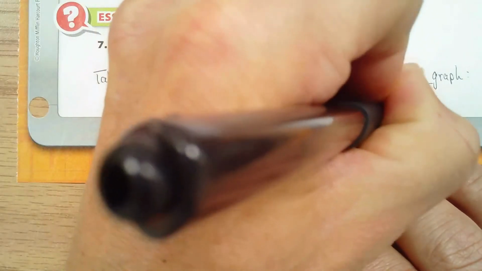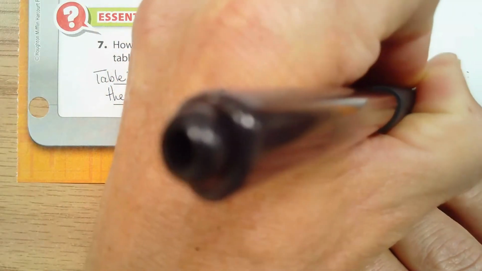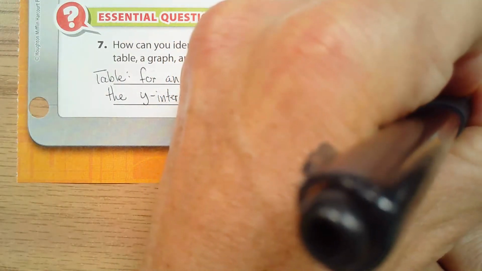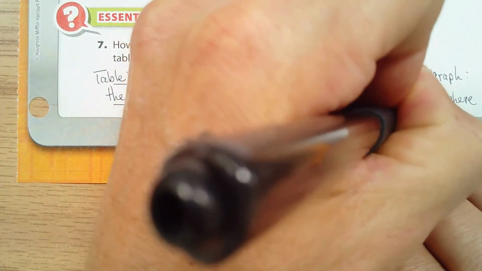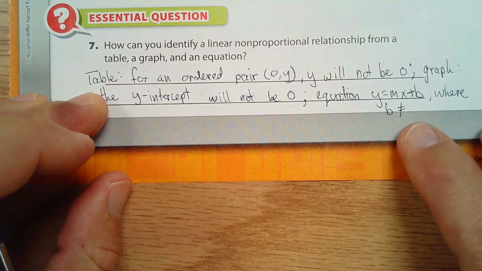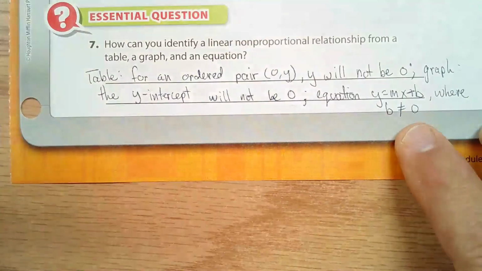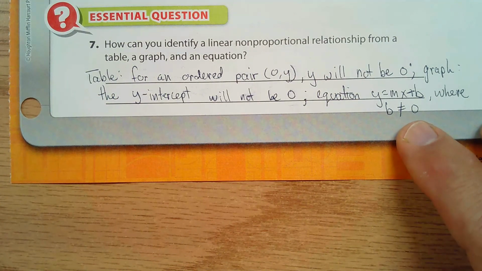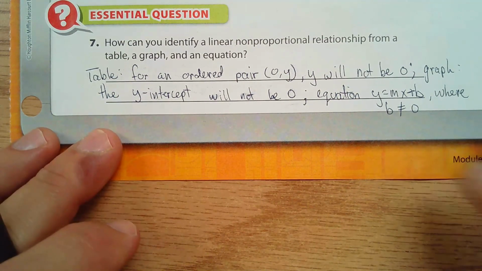And for an equation, we have y equals mx plus b, where b is not equal, that little thing means not equal, to 0. So that's what we got for that, and that's all you need to know.